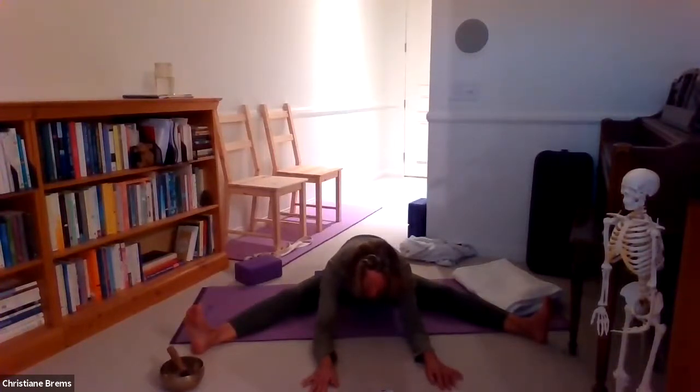It's the inner experience of our postures. That's the true yoga. It's not the outer shape. And so invite your inner experience to be single pointed, to be luminous, to be still in the midst of movement. And to be vibrant in the midst of stillness.